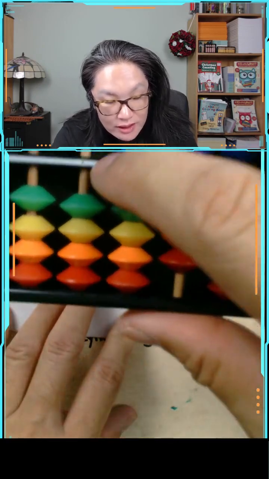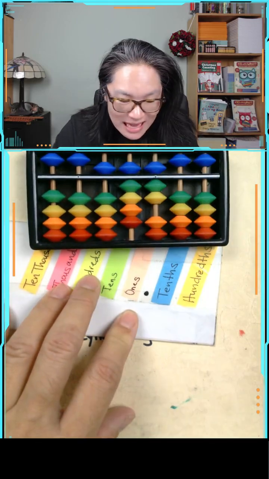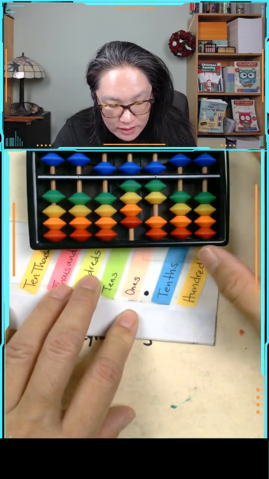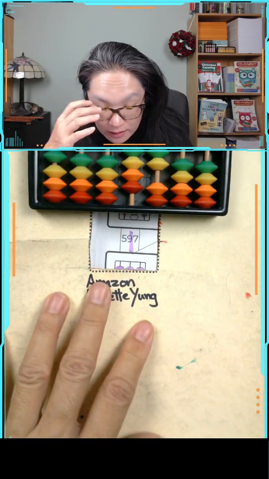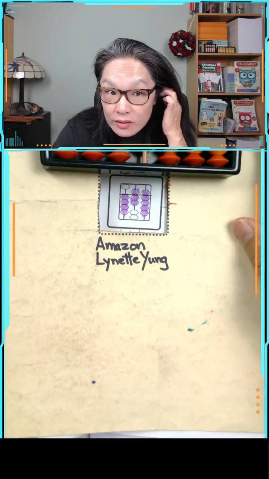And the second one over here is, for readability, to tell me that this is the thousands place. So we have the thousands and we have the ones, and we have our next number. So we have 597. The answer is 597. And then we take it to the next number.